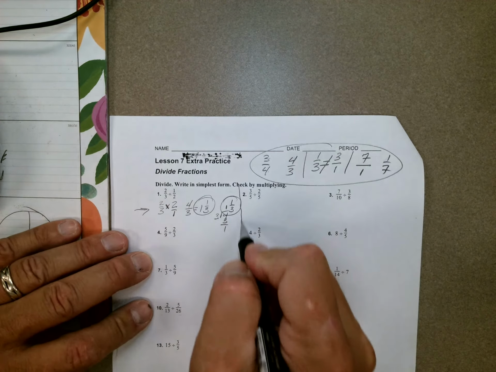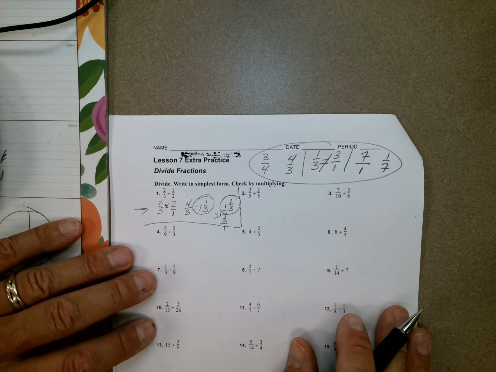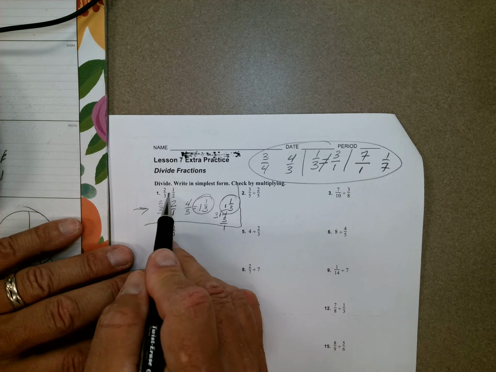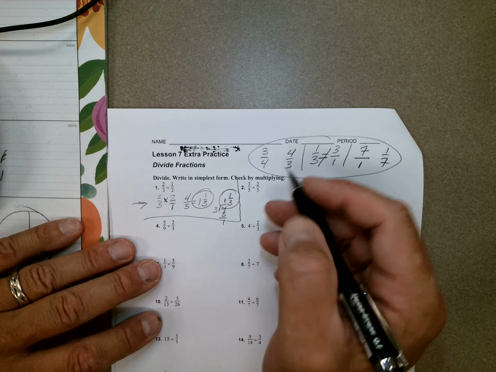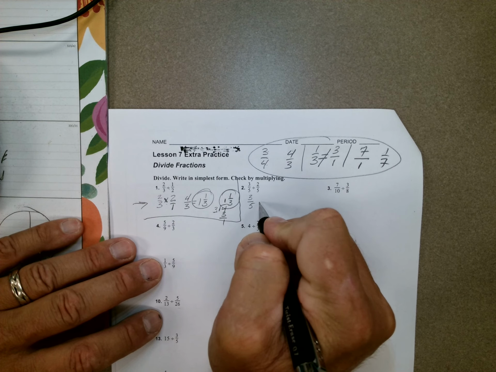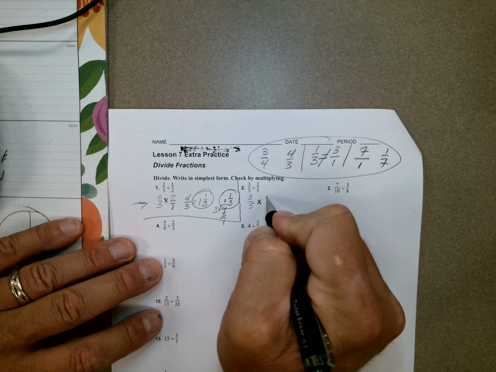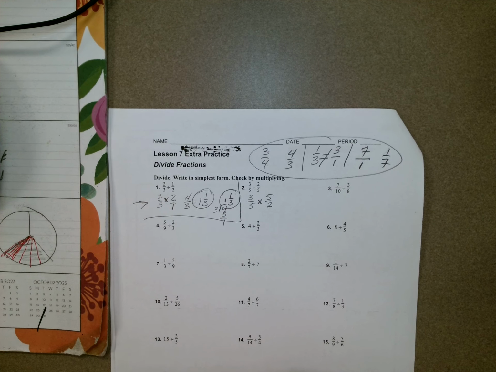And you may want to box that off. Okay, so let's review. I rewrote, I changed the sign to multiplication, and I flipped the second fraction. Number 2, 3/5, change the sign, flip the second fraction. Fancy name for flipping? Reciprocating.